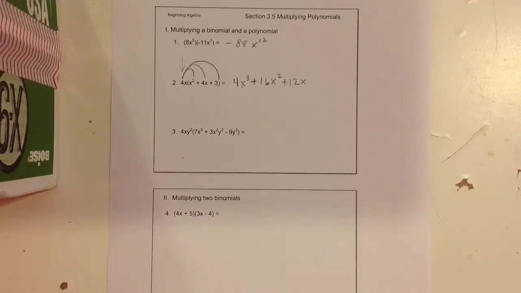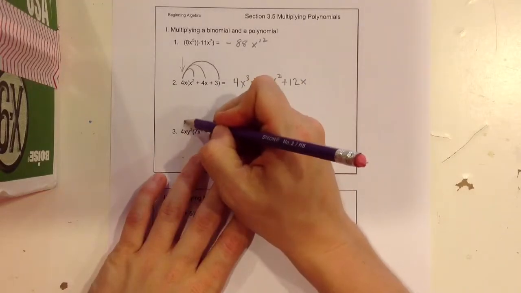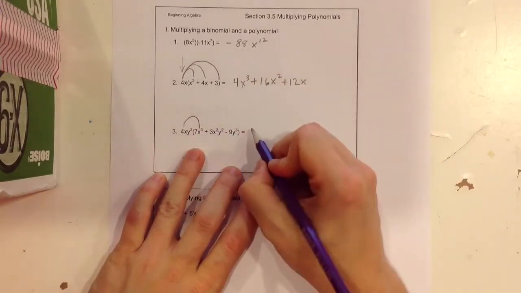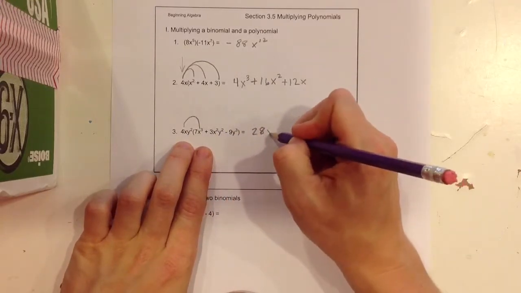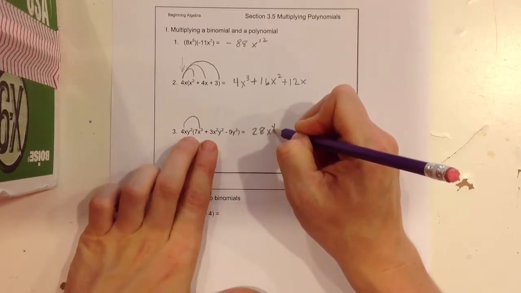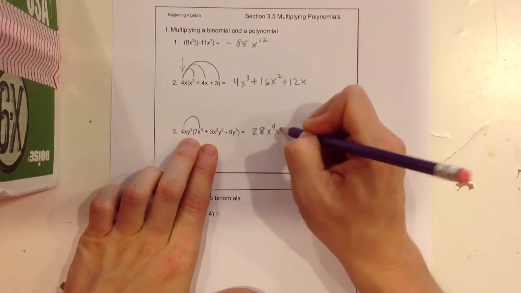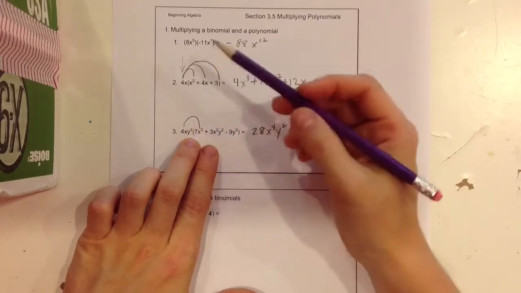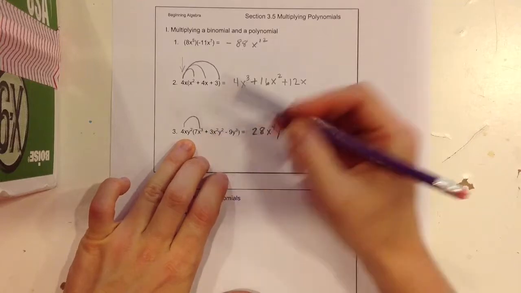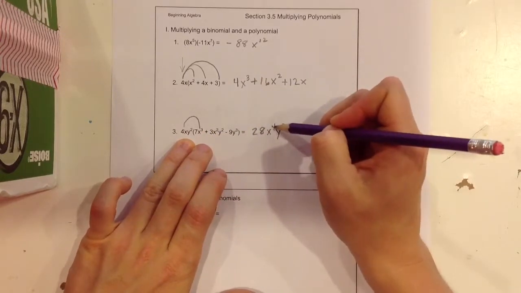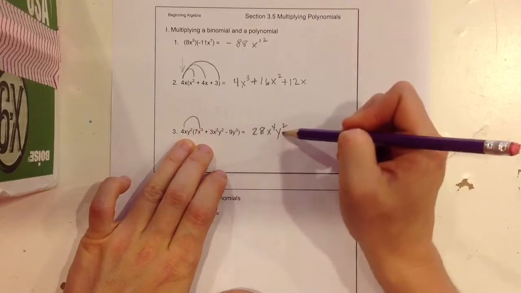The next example has 2 variables on the outside, so make sure that you're always matching your x's with your x's, your y's with your y's, or other variables like that. You don't want to mix the exponents for the y's with the x's. It won't go together. So for our first distributive property, I'm going to have 4 times 7, which is 28. And for my x's, I have x times x to the third, which is going to be x to the fourth. And there's no other y in that first term, so the y squared just comes over.